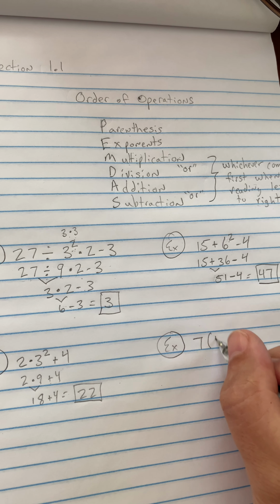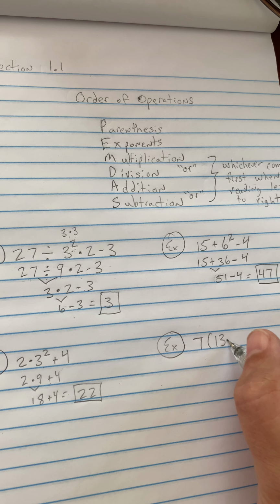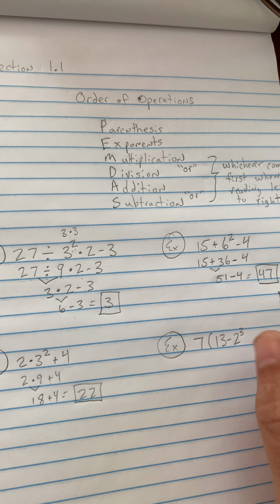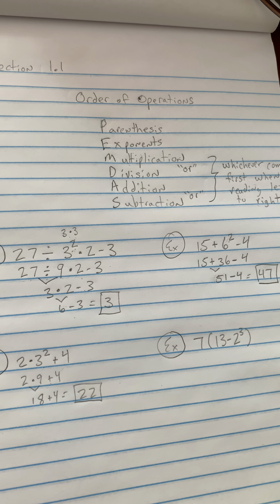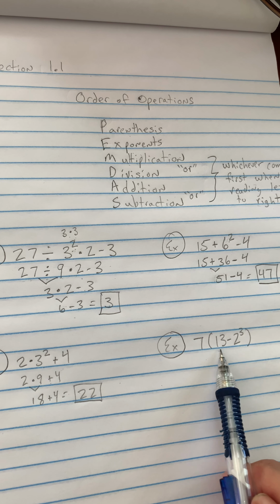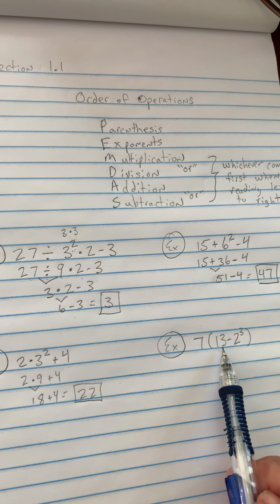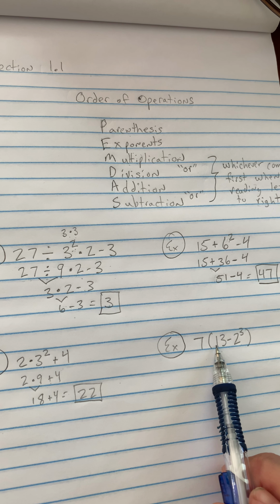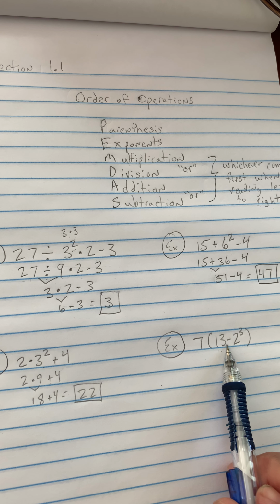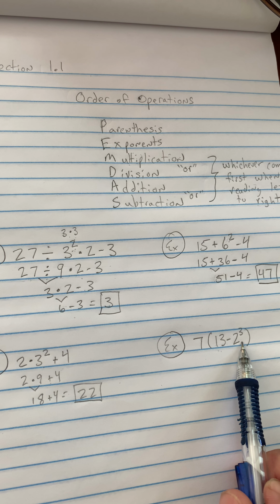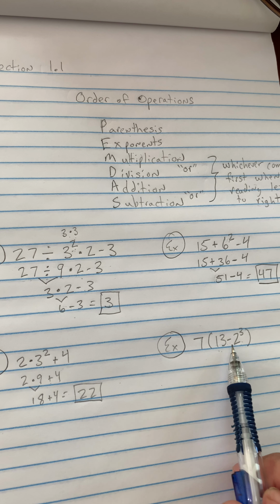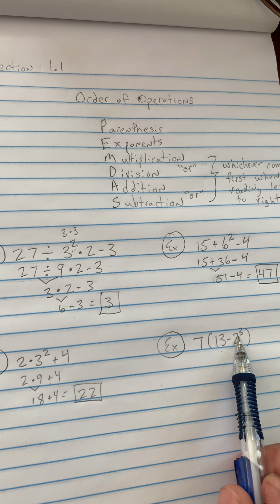Seven times the quantity 13, subtract 2 to the third power, or cubed, and I'm going to close my parenthesis. Now there's a little bit more going on in this one, but I still treat it the same way. I look at my order of operations at the top of the page, I look at the parentheses. Once I see these parentheses, I'm going to work inside out. I definitely want to work in here. Once I look inside here, I start back over. Sometimes we'll have parentheses within parentheses. In this case, we don't, but I see inside the parentheses I have an exponent, so I am going to do that first.